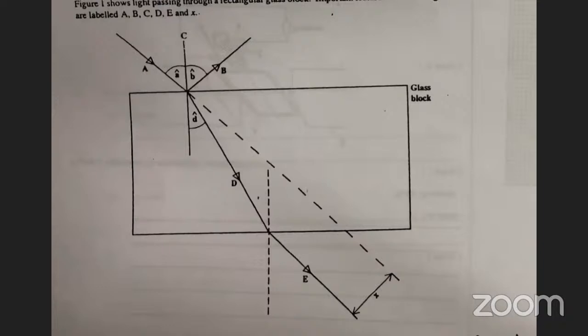And X is what? X is the deviation. Now, can somebody explain what deviation is?